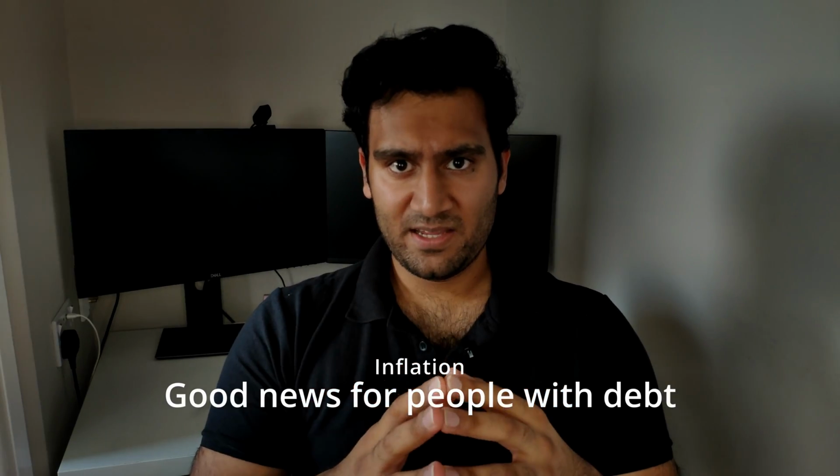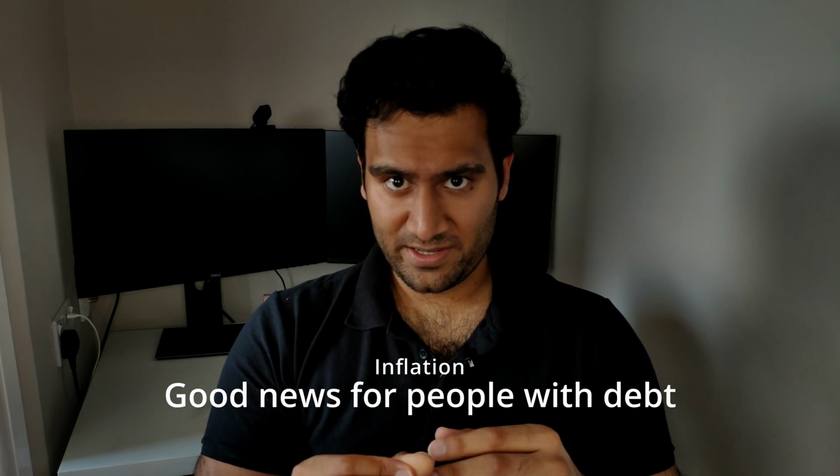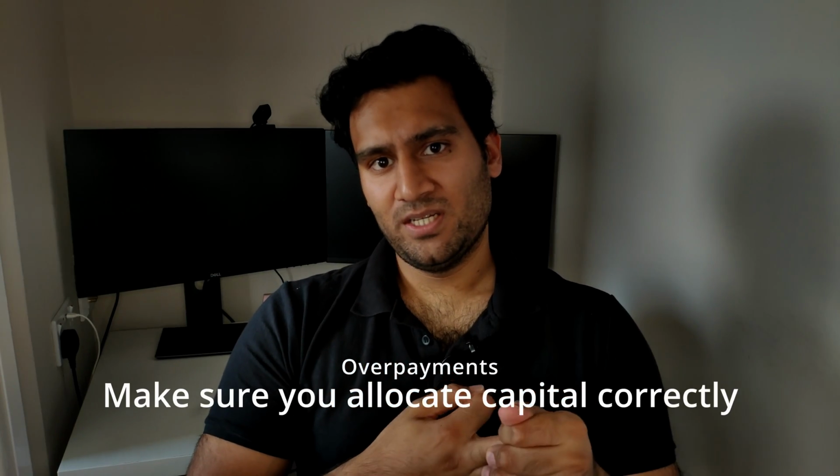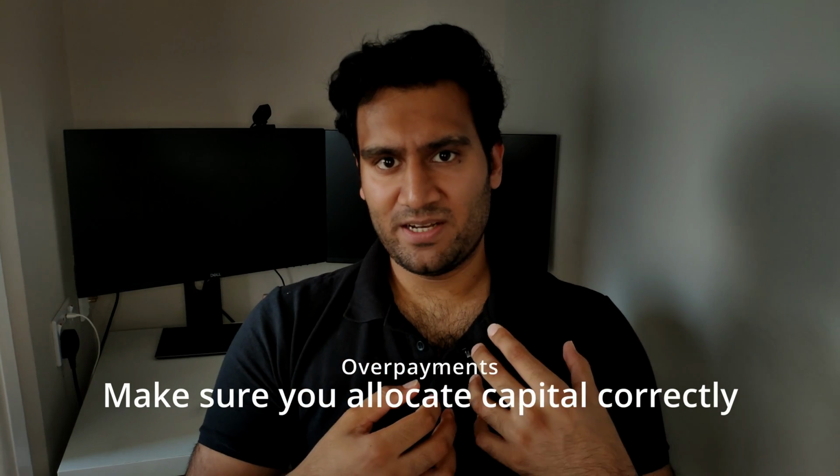So if you're somebody with debt, inflation is actually your friend. If you have a balance and inflation is going up at, say, 2%, but your interest rate is actually 3%, your net is only 1%. You have a 3% mortgage, but you know that you can get a return elsewhere of, say, 5%. It wouldn't be necessarily advantageous to pay off that 3% mortgage.